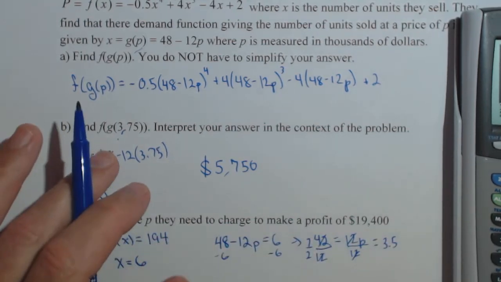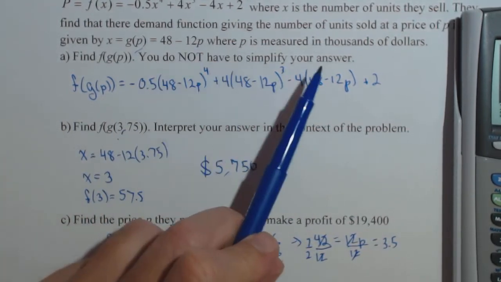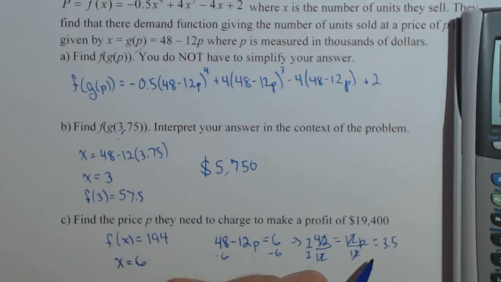Now, again, we want this to make sense. P is measured in thousands of dollars, so the price they would have to charge to get that kind of profit is $3,500.